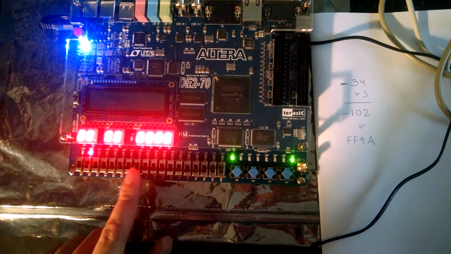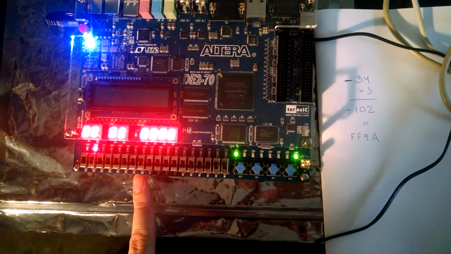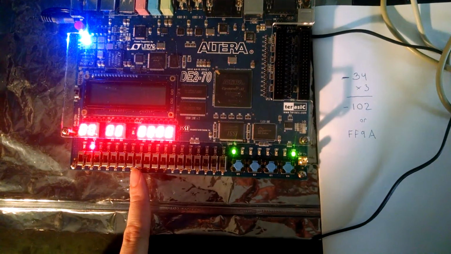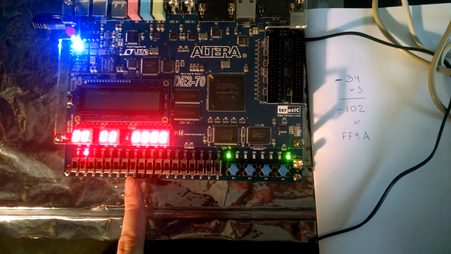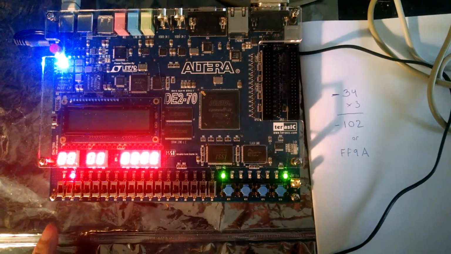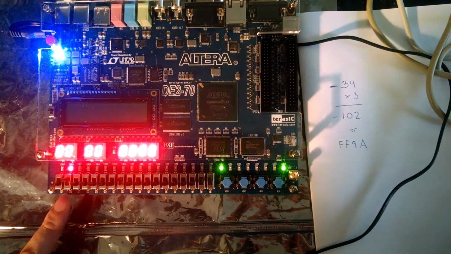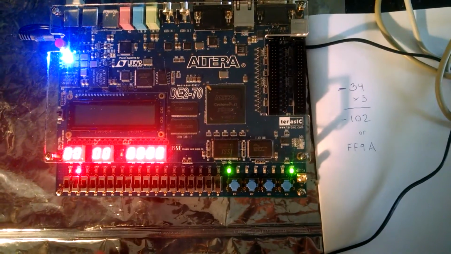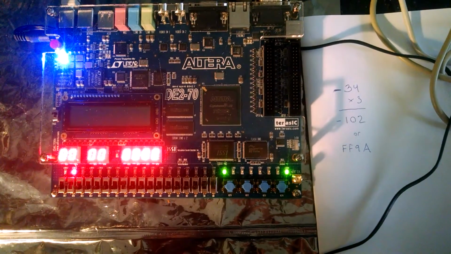Here I've got this switch here, which is for the clock divider so that we can see it when it starts to run. This switch here is for the memory suspend, so as soon as I flip that, it will start.